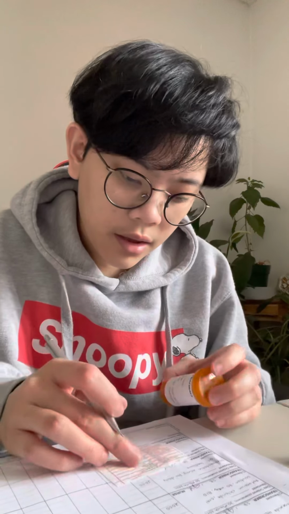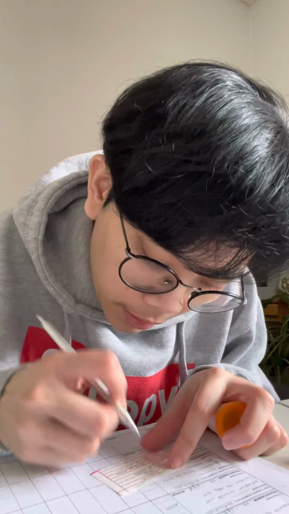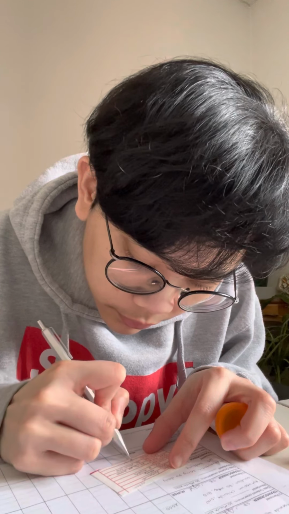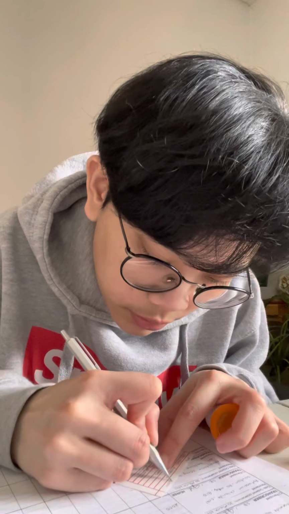Okay, and then 40 divided by 20 would be 2 tablets. So volume we need is 2 tablets, and then again the patient's initials.